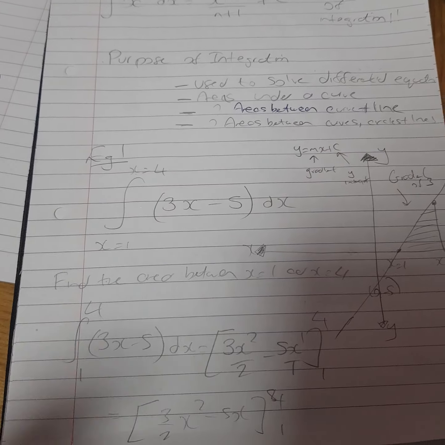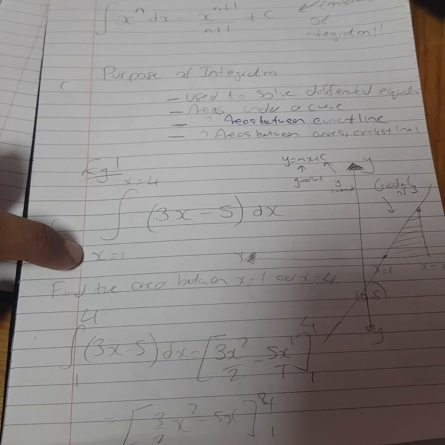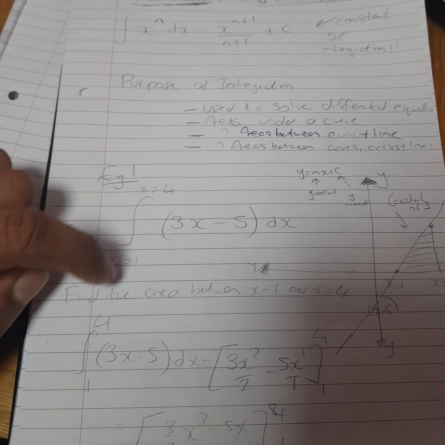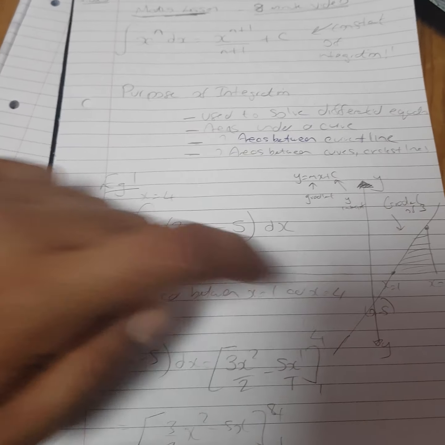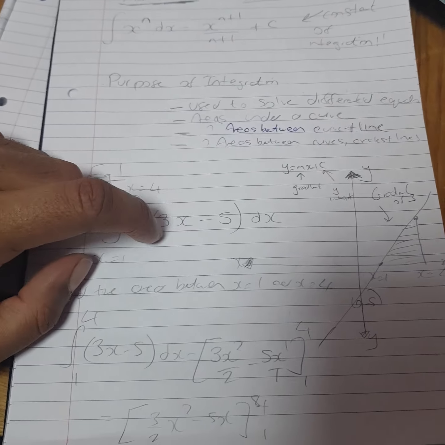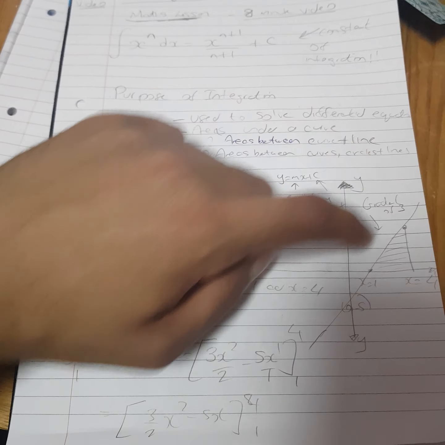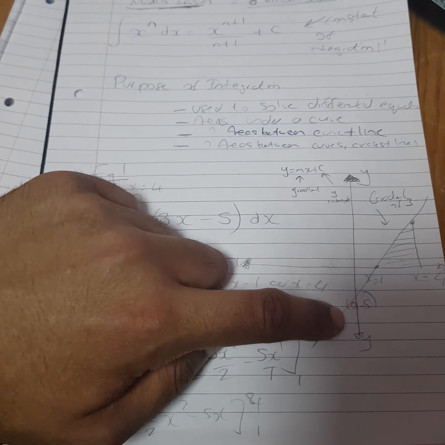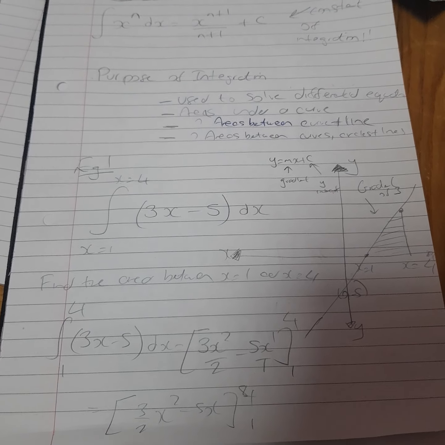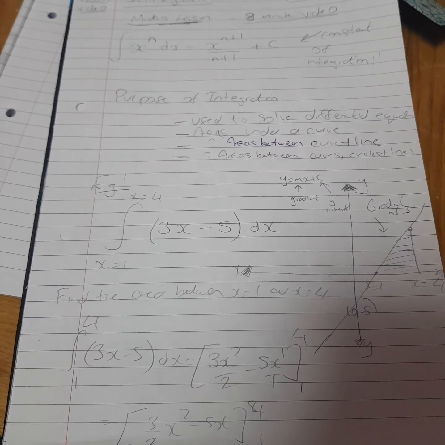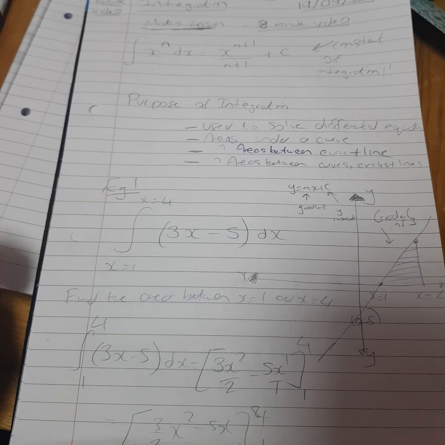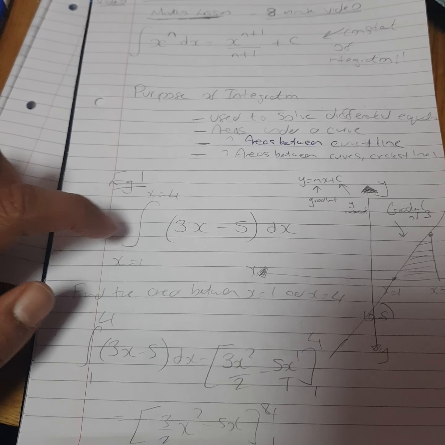Right guys, okay, so example 1: find the integral between x equals 1 and x equals 4 of 3x minus 5 dx. Okay, so it will say find the area between the lines x equals 1 and x equals 4. Right guys, so first of all, I've actually sketched the graph. So 3x minus 5, it's a sketch, guys. So it's a gradient of 3, and then the y-intercept crosses at minus 5. Okay, y equals mx plus c. I hope that's clear, guys. If you're not sure, obviously check out my video on straight line graphs. So this one we are actually integrating a linear function.